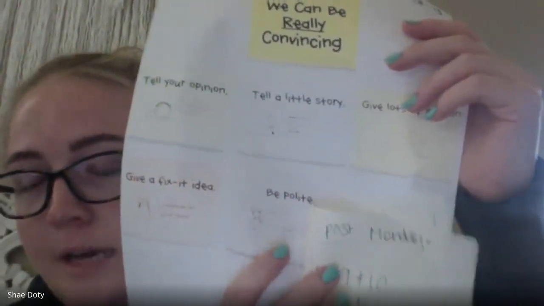That's a fix-it idea. If I was writing a story about the virus, I could say, one way we can fix this is by wearing a mask. Please wear a mask. And then we want to make sure that we're polite. Be polite in your letter.